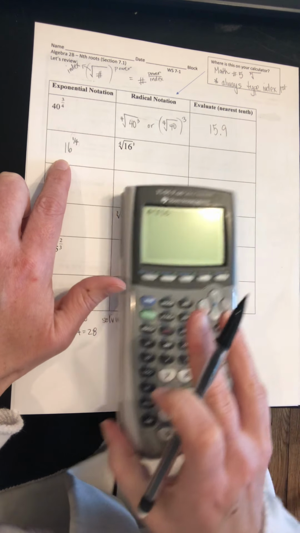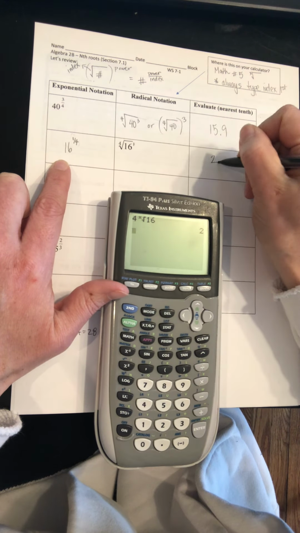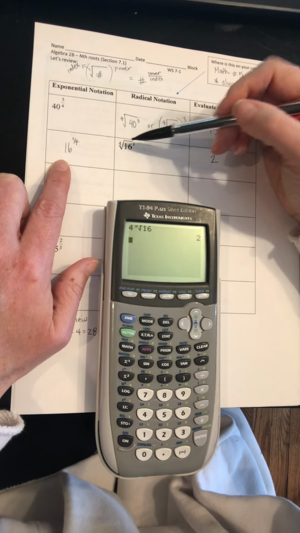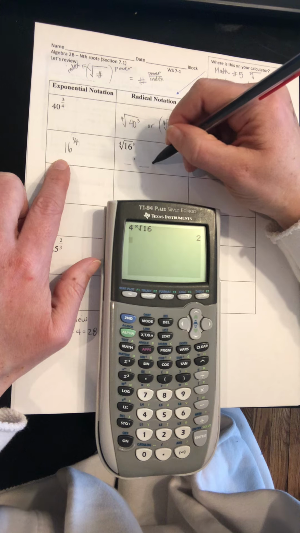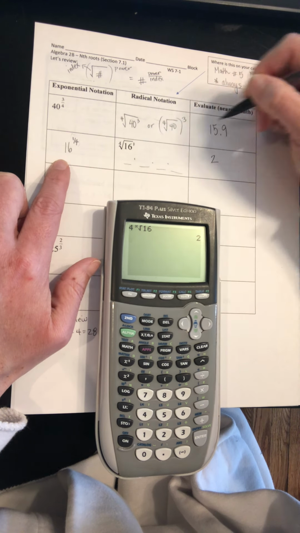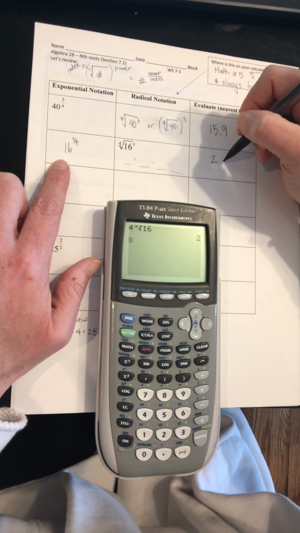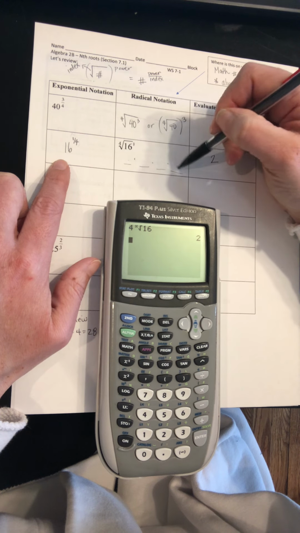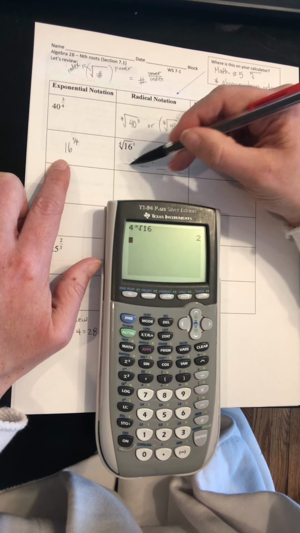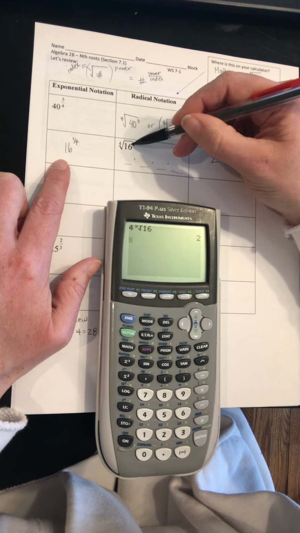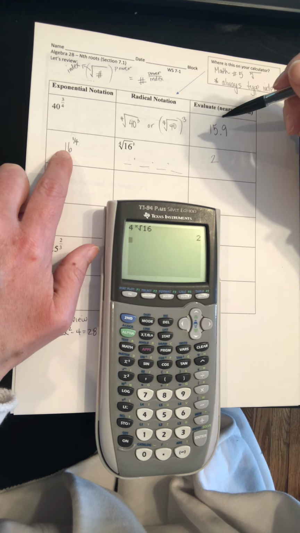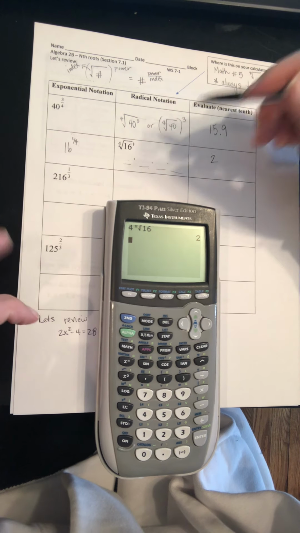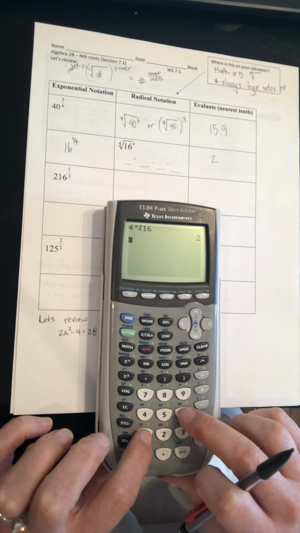And that gives me 2, okay? And that's because when you're doing the 4th root of something, you're thinking to yourself, what number multiplied by itself, when you evaluate it, okay, that's what I mean by that, you find its value. What number multiplied by itself 4 times, that's why there's an index 4, will give you 16, all right? Now, you can also put this in your calculator as well if you don't want to put it in radical form. They mean the same thing.